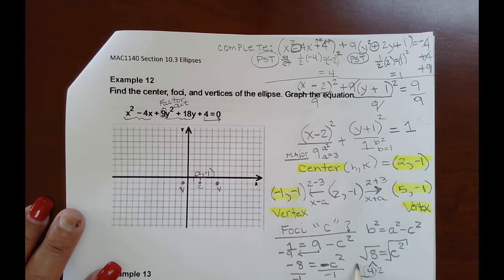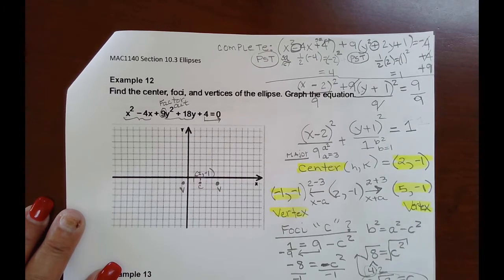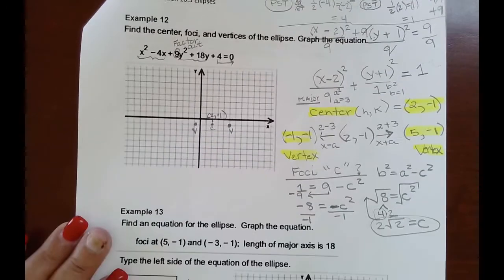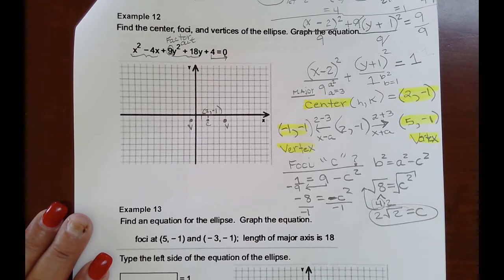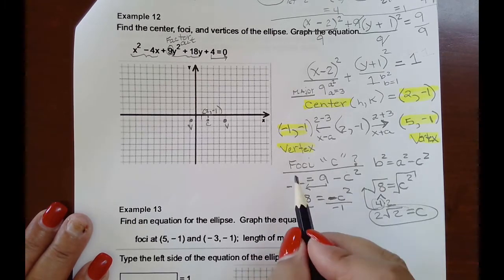You can take the square root of this, which comes out as a 2, with this 2 staying inside the radical. And that is your c value. That c value is what you're going to use in order to get to the foci.